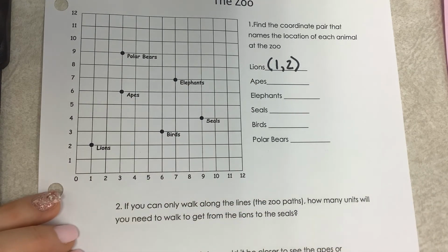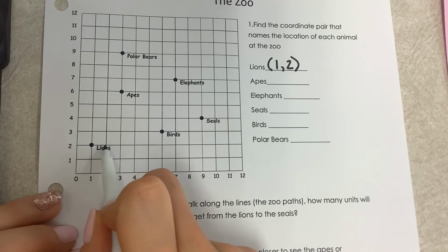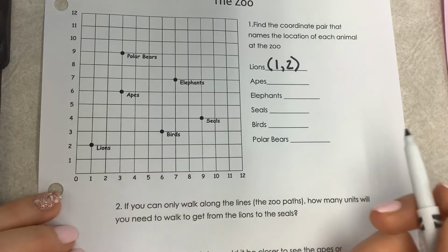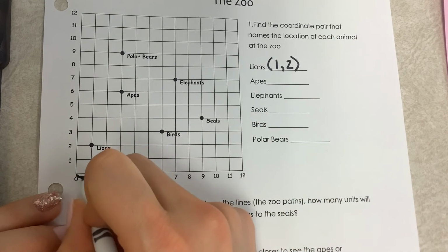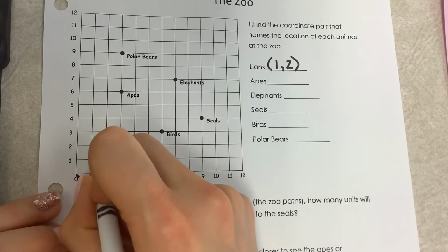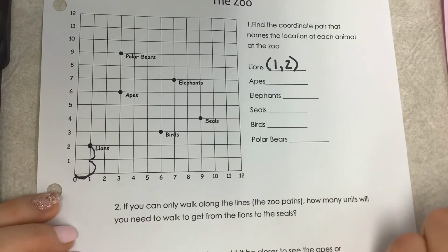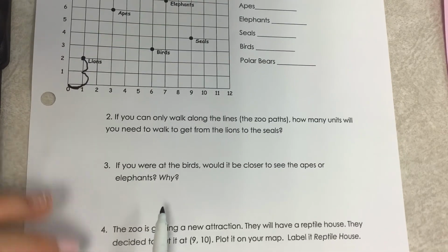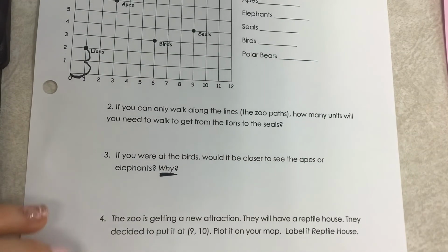So you're going to do a similar thing to get from the lions to the seals. So you're going to start at the lions and count over, right, to get there. So I like to do these little swoopy lines to show from one to the other. So that would be 1, 2, 3 to show that I have 3 units, just because it helps me count, but you can do it however you like. Here, if you were at the birds, would it be easier to see the apes or elephants, and why? So I'm looking for an explanation here.